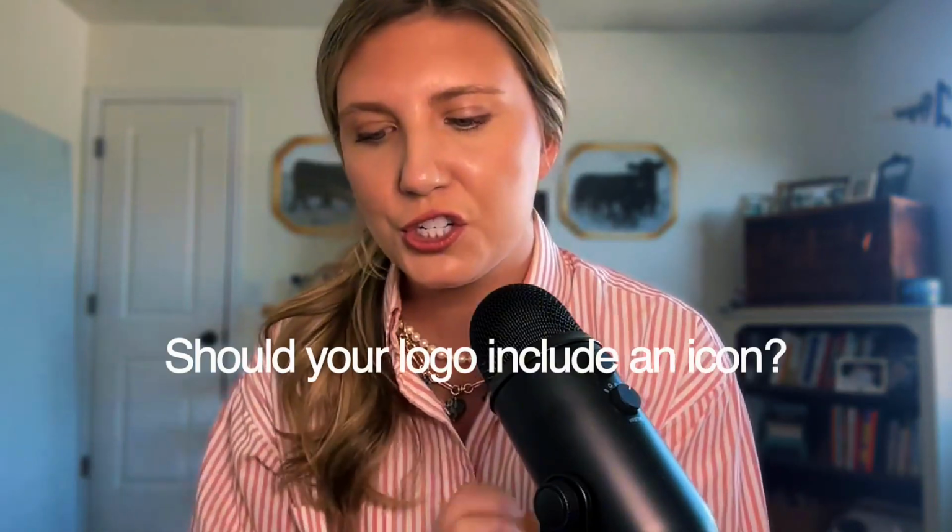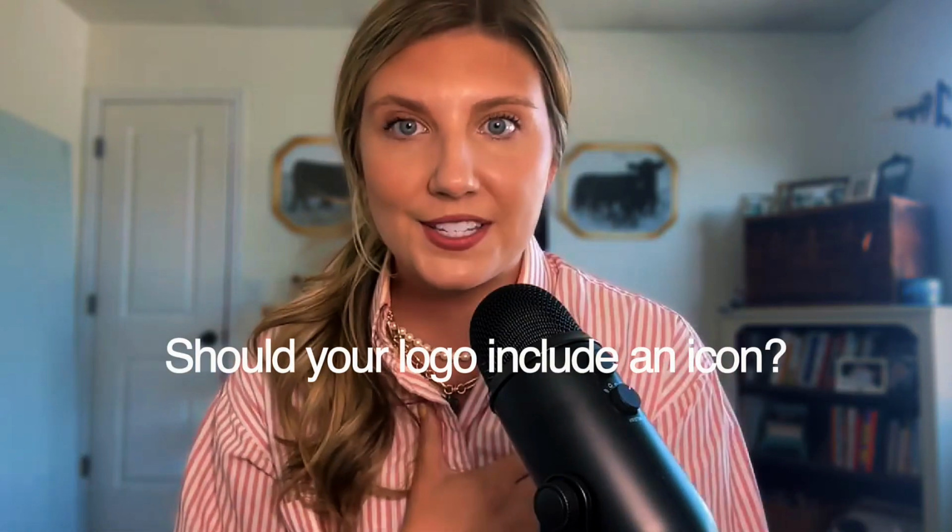Tyler asks, should your logo include an icon? Personally, I love to include an icon in the logo sets I design for my clients. I think it's important to have various versions of a logo to use on different things. I think a logo that looks good on a hat is probably not the same logo that looks great on the side of a quarter zip.